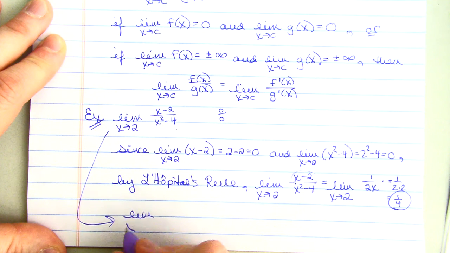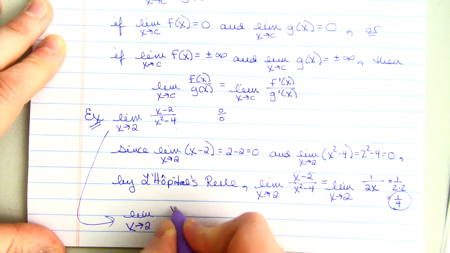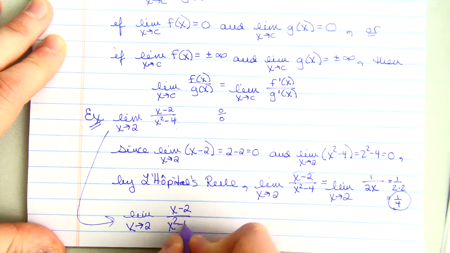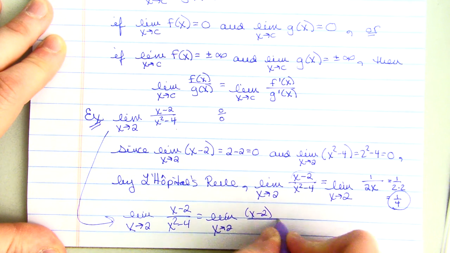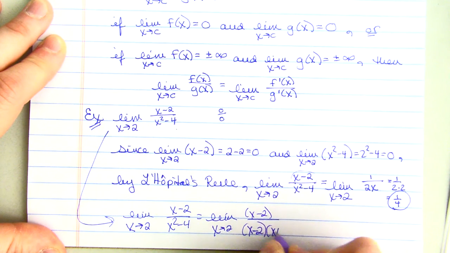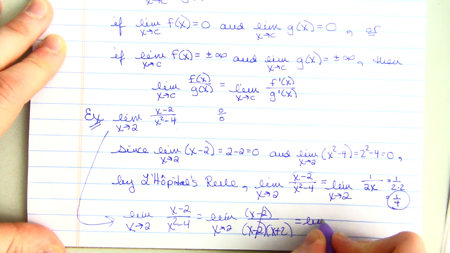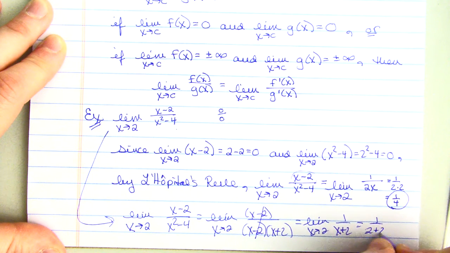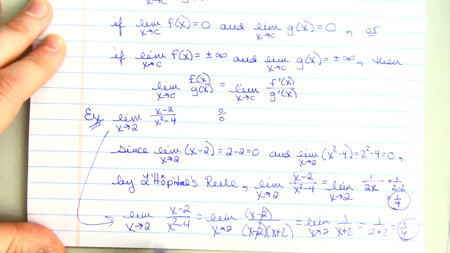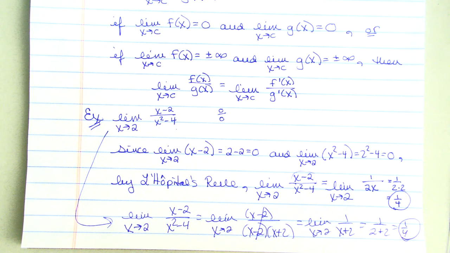And you would say that original limit is the limit as x approaches 2 of x minus 2 over x squared minus 4. That's the limit as x approaches 2 of x minus 2 over x minus 2 times x plus 2. Those minus 2's are going to cancel. This is the limit as x approaches 2 of 1 over x plus 2. That's 1 over 2 plus 2, that's 1 over 4. It's the same answer, and I think this is easier to do factoring and canceling. The reason this rule is going to be particularly helpful is for problems where we can't use those, honestly, very few limit rules that I already gave you.